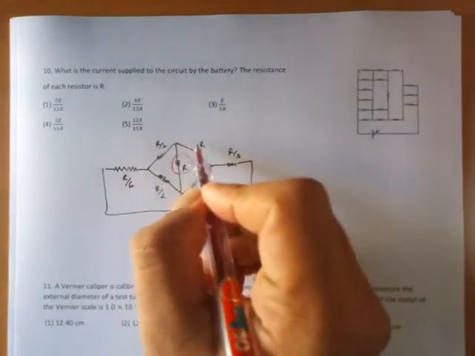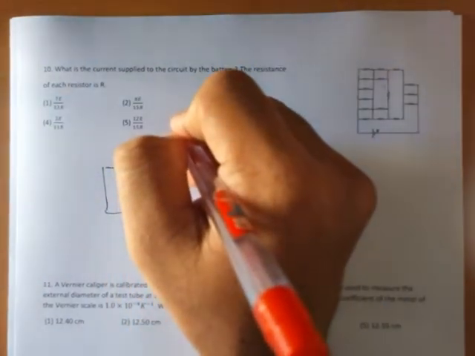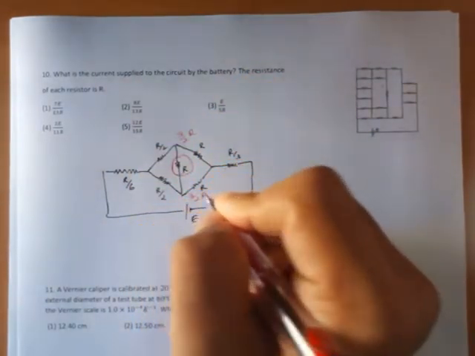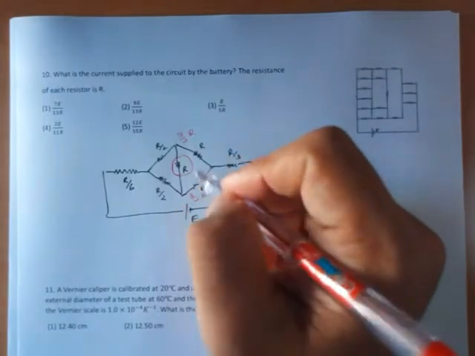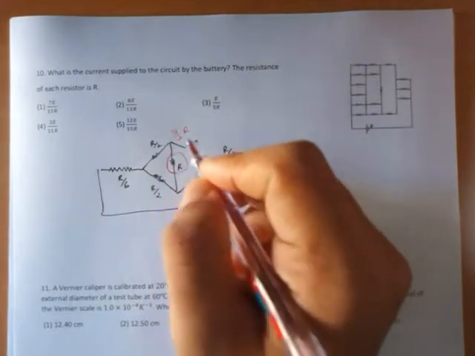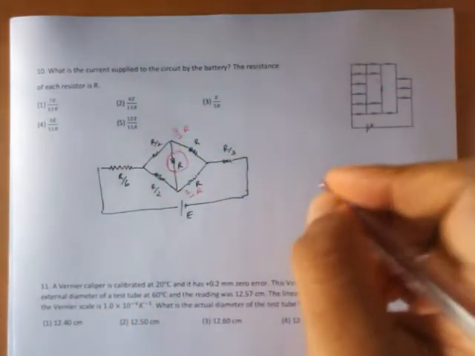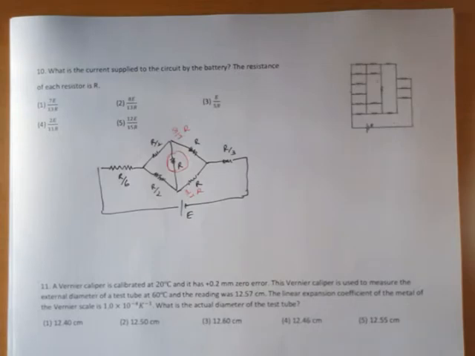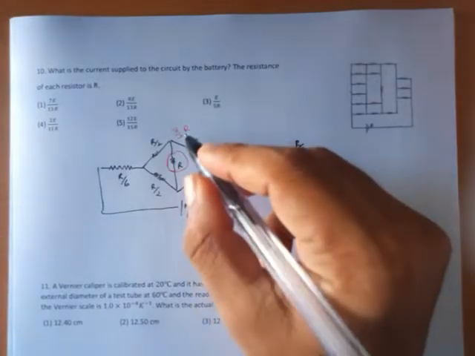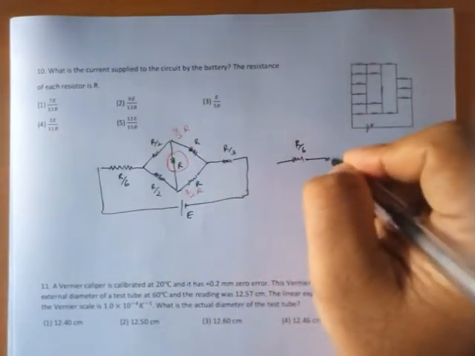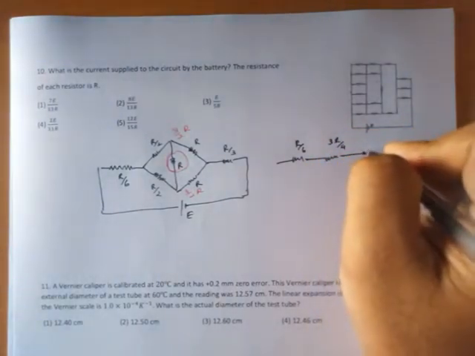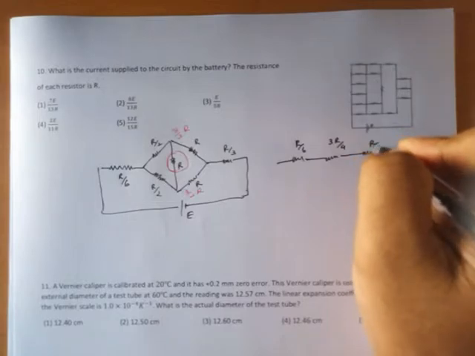So the equivalent of these two is half plus 1, we get 3 over 2R, and here we get 3 over 2R. So now these two are parallel, so we get parallel and equal resistors, 3 over 2R, 3 over 2R. So I will simplify this circuit further. I get R over 6, and then the equivalent between these two is going to be 3R over 4, and here we have R over 3.